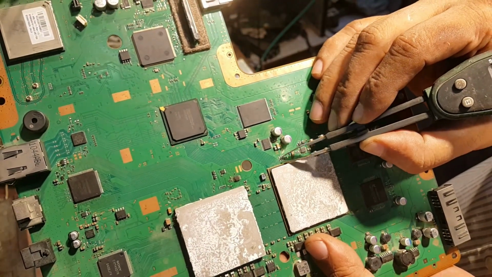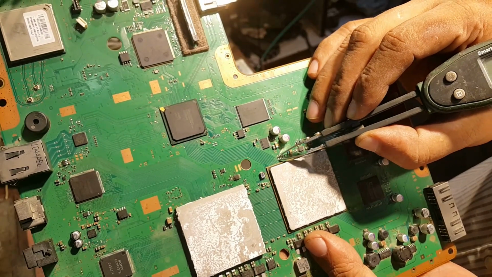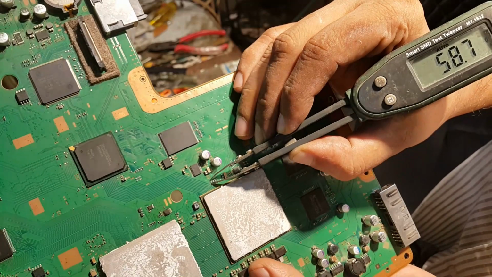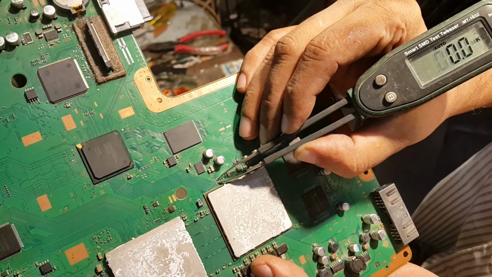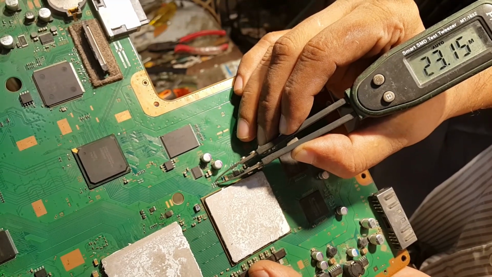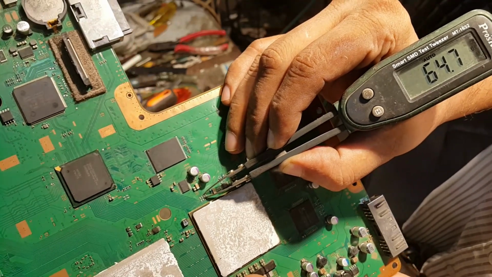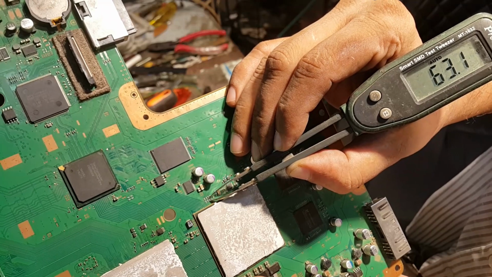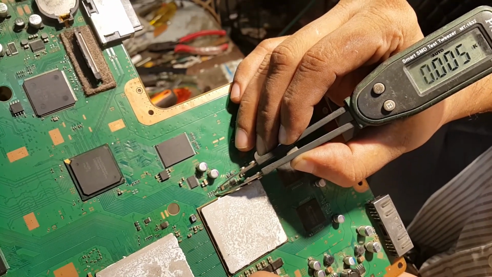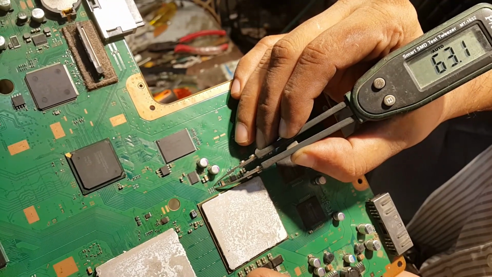Now check for these peripheral data resistors. These are about 57 ohm, this 58 ohm, 58 ohm, 50 ohm, 58, 58, and these two are 62 ohm. Yes, it is 64, 64, 64, and 64.